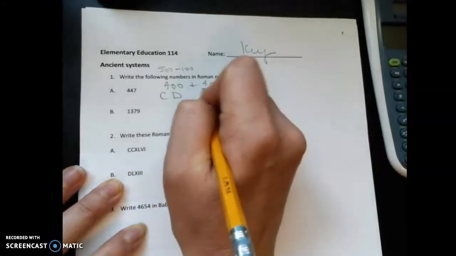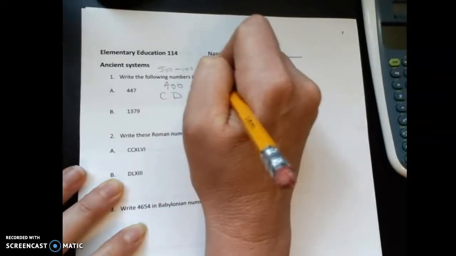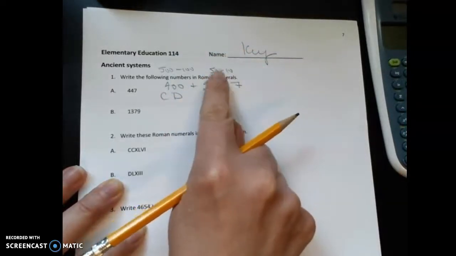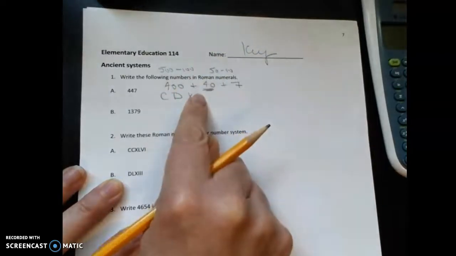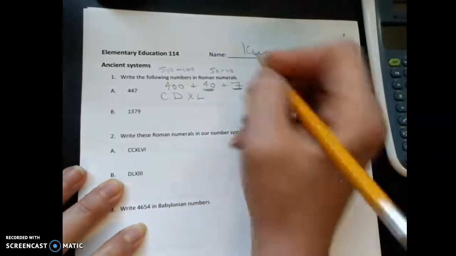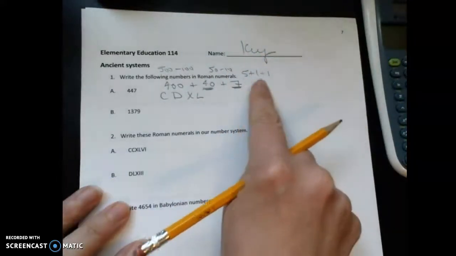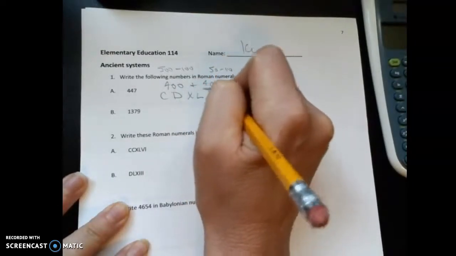All right, 40. Same idea. I can't have X, X, X, X. Four in a row is not allowed. So I'm going to have to do 50 minus 10. Again, if the 50 had a 10 after it, I'd add and get 60, so I need to put it before. So I'm going to do XL because L is 50. If I put the X in front, I subtract 10 and get 40. And then 7 is a 5 plus 1 plus 1. Since I want to add them, I want them after. So I'm going to do VII for that.